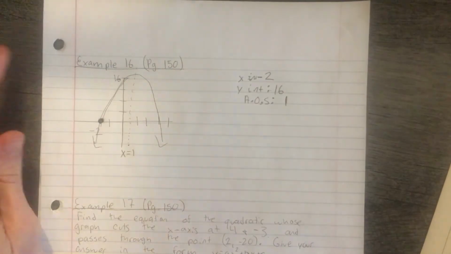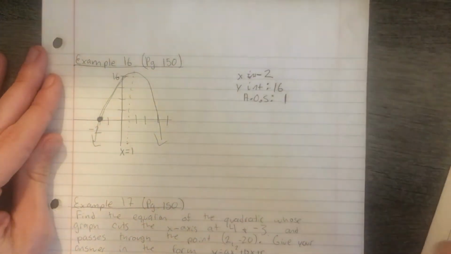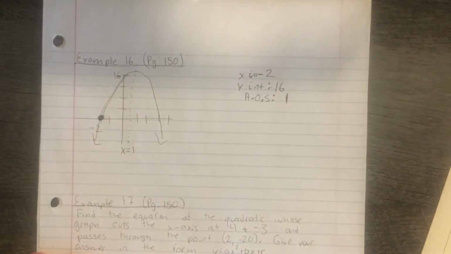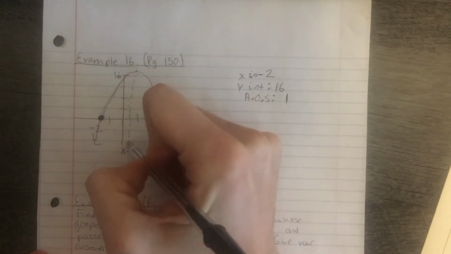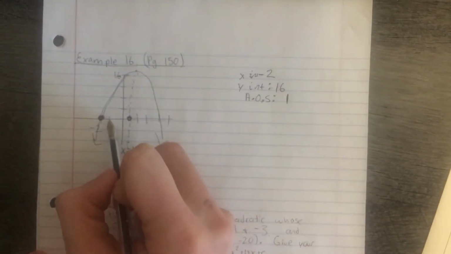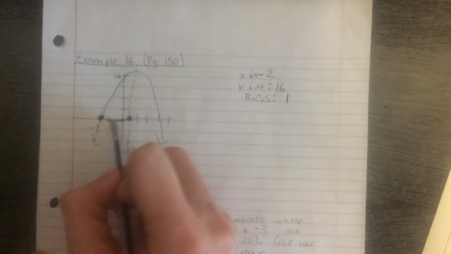Now, on the other two problems that we looked at, to write it in factored form, you need both x-intercepts. So we can see that this thing crosses the x-axis. Again, this is not drawn to scale. What you all need to remember is that if you've got the axis of symmetry at x equals 1, the distance from the axis of symmetry to this x-intercept is going to be the same as the distance from the axis of symmetry to the other x-intercept.